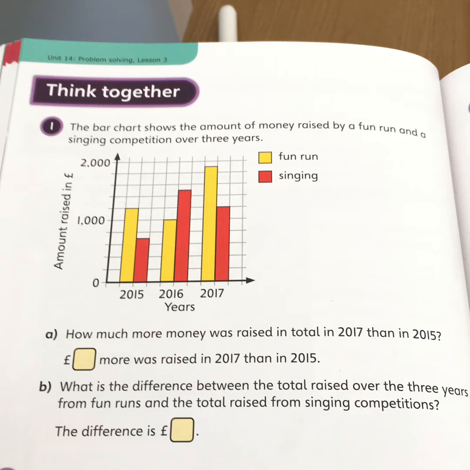First of all, we might need to look at the scale down the side. So it's going from 0 to 2,000. So that's my whole. And how many parts? It's 1, 2, 3, 4, 5, 6, 7, 8, 9, 10 parts. So if it's going from 0 to 2,000, my whole is 2,000. I've got 10 parts. 2,000 divided by 10 would be 200. So each one of those little lines is 200. So then what would halfway between those two lines be? What's half of 200? 100.